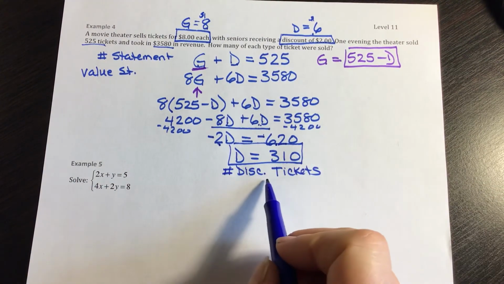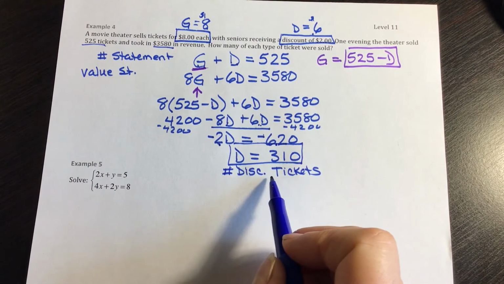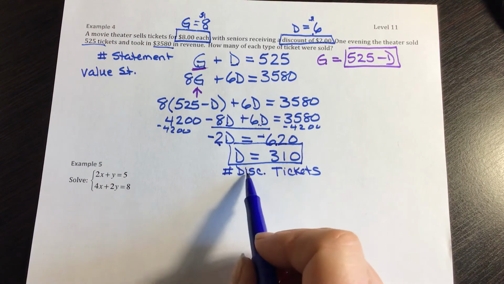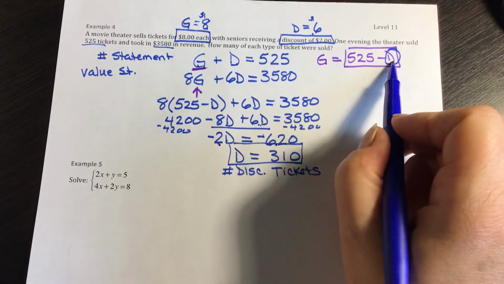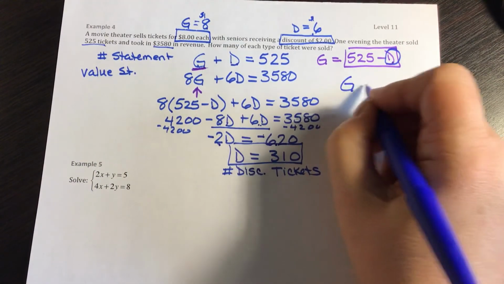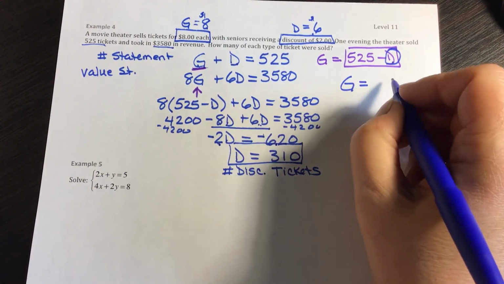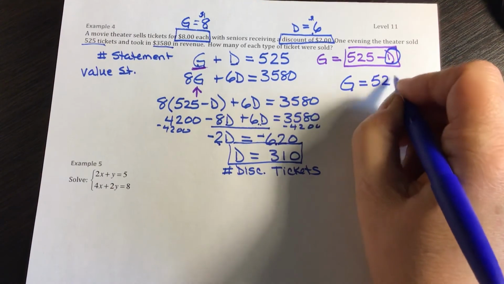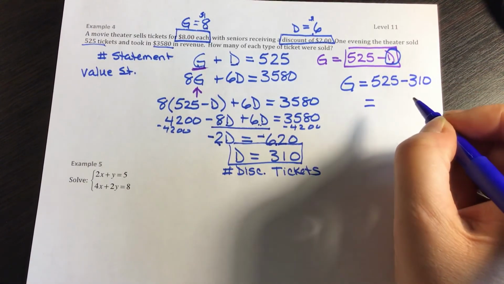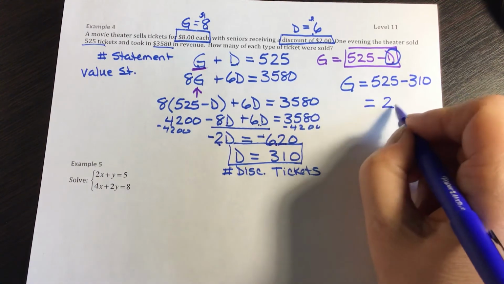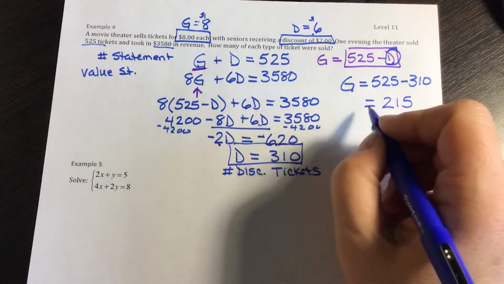Now I need to find out how many general tickets we have. So I'm going to take my 310 and plug it in here for D. So G, the general ticket, is 525 minus 310, which is 215.